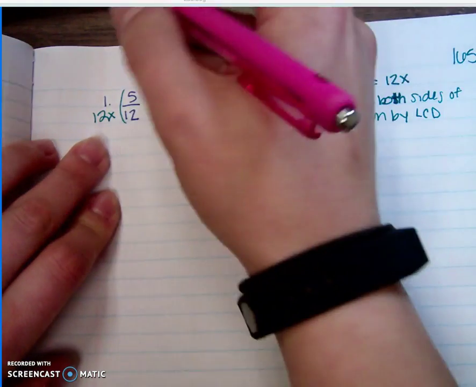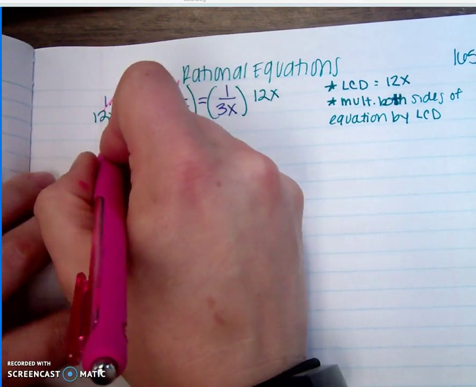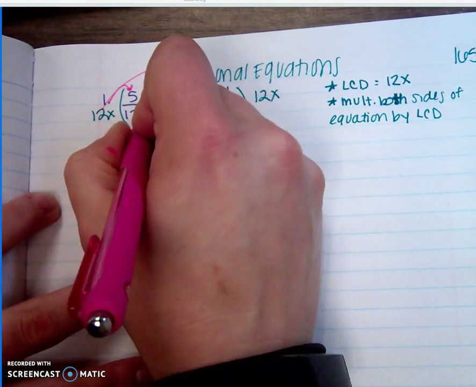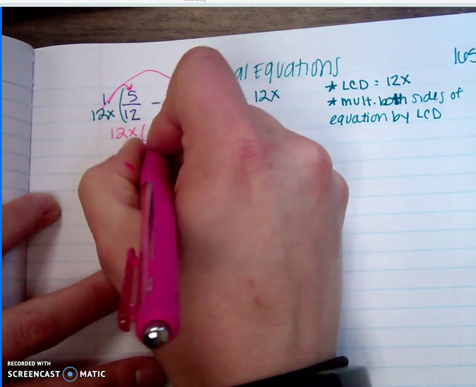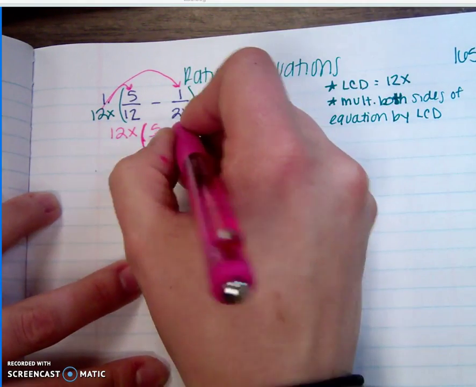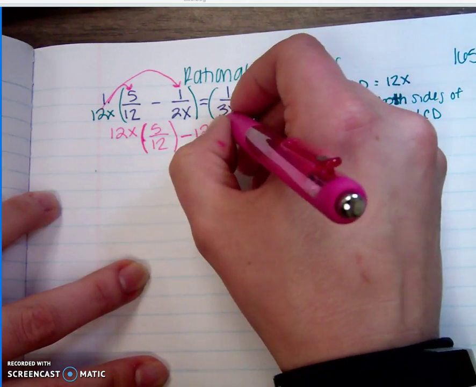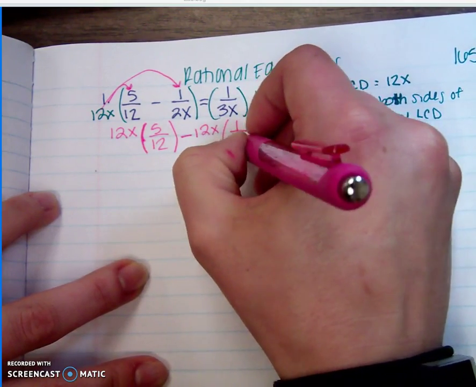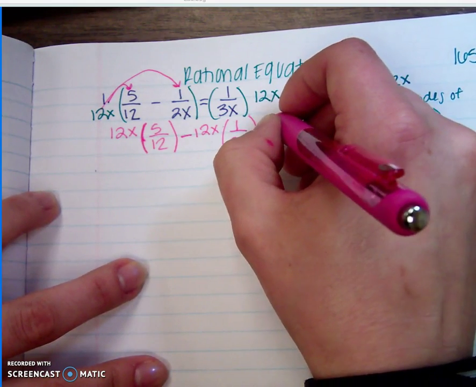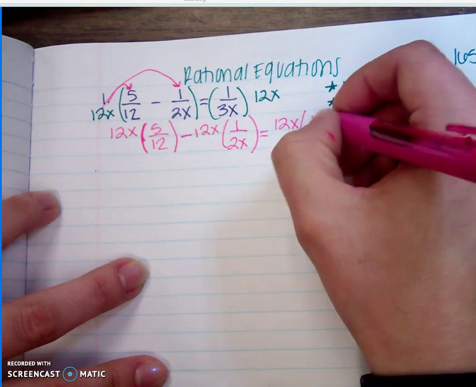So I essentially have a distributive thing going on here. So I have 12x times 5 over 12, minus 12x times 1 over 2x, and it's also going to be equal to 12x times 1 over 3x.